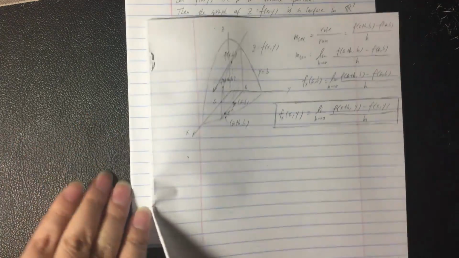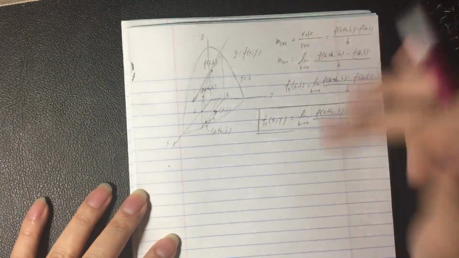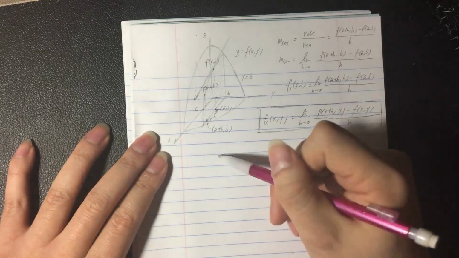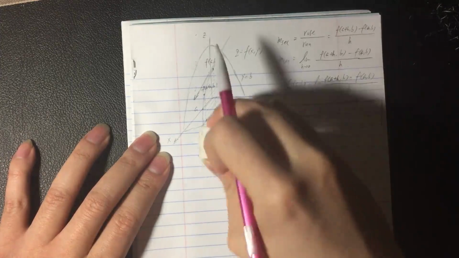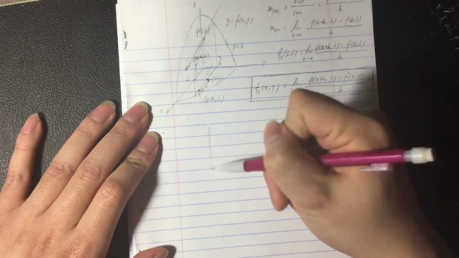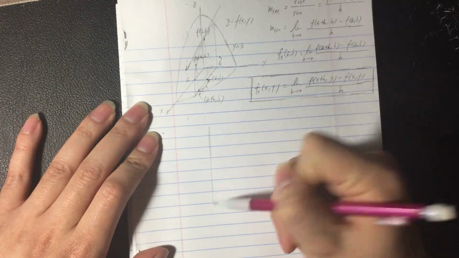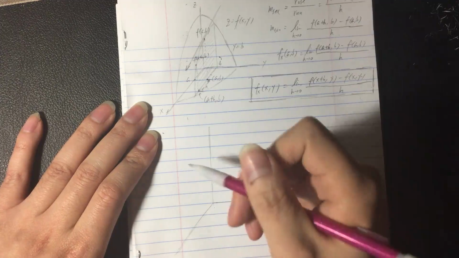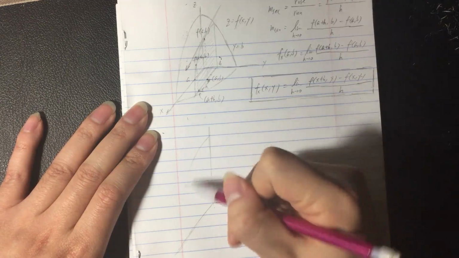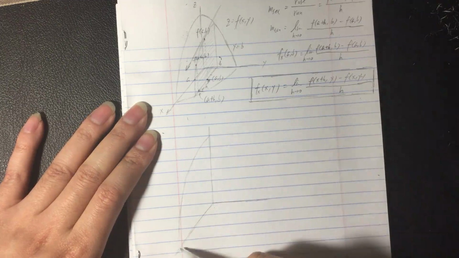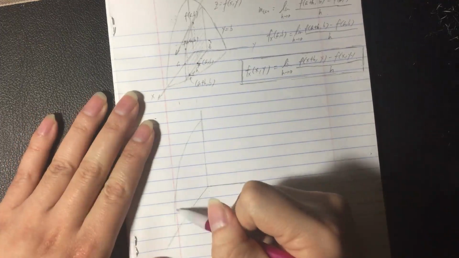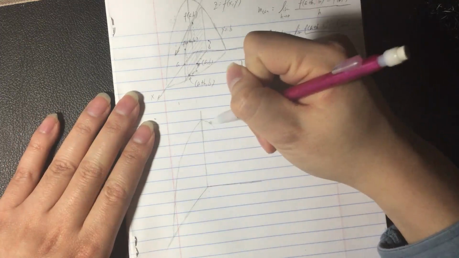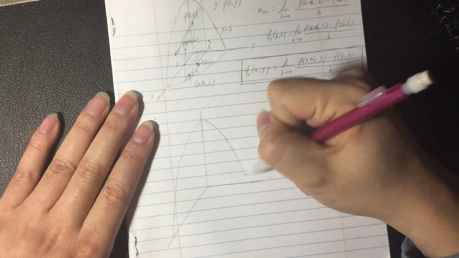We can use the same surface to derive f sub y of (a, b).